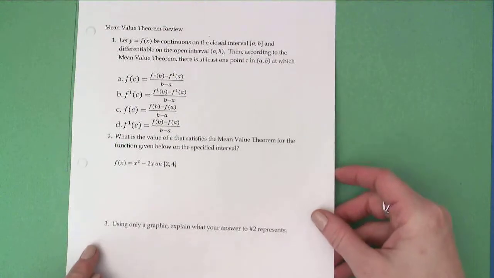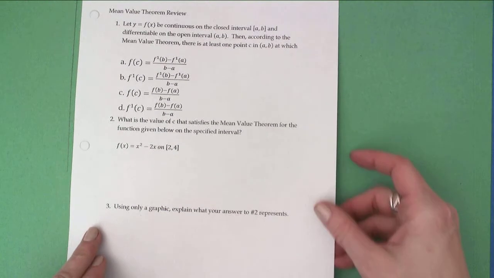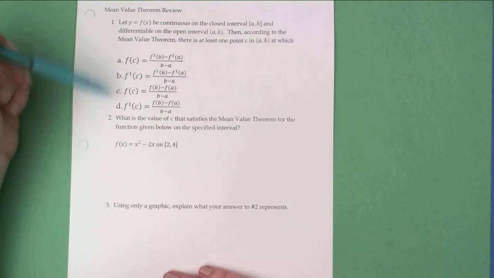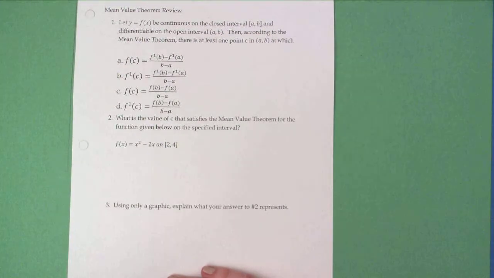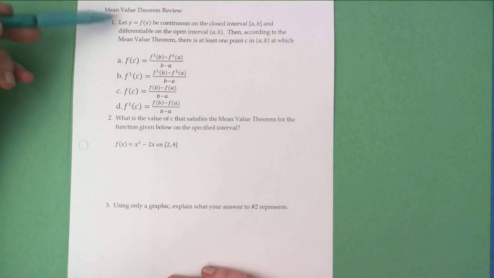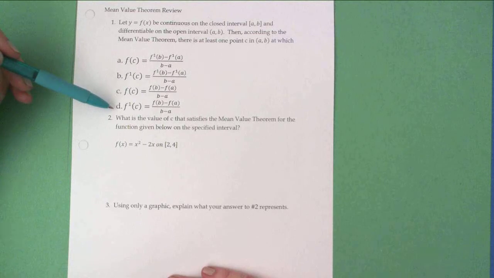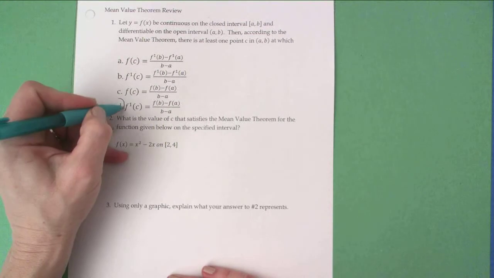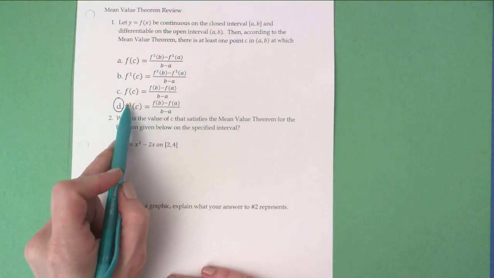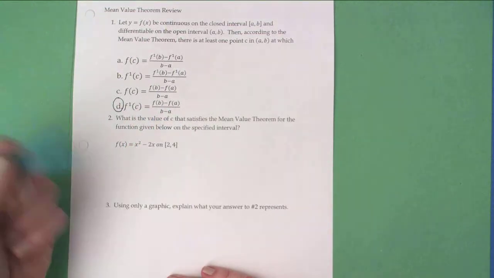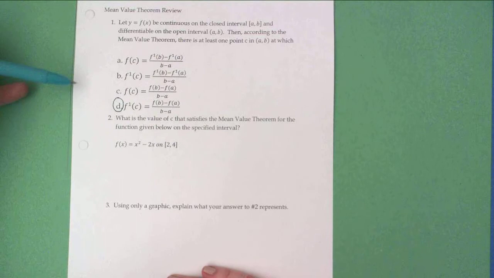The first one says mean value theorem review. This was just meant to be some practice using it. The first one is really just multiple choice, asking you to pick the theorem out again. If you read this and look at your answer choices, you're going to see the mean value theorem right here in letter D. f prime of c equals f of b minus f of a over b minus a. So hopefully if you looked at this already, you already chose letter D.